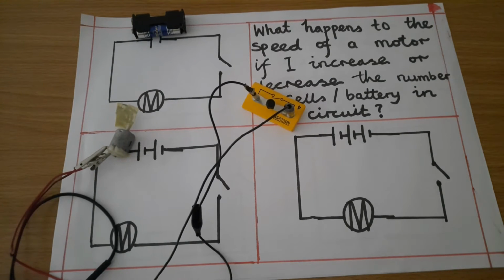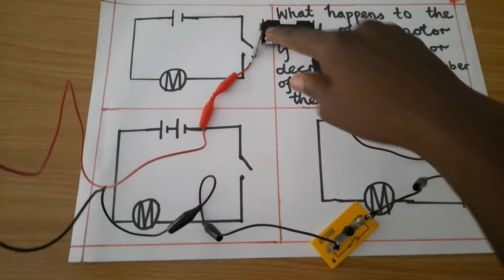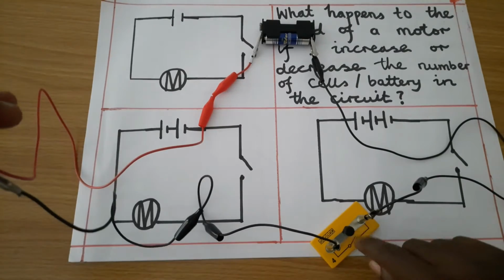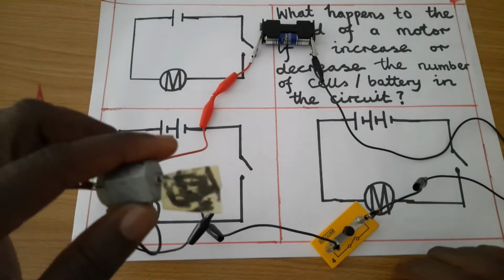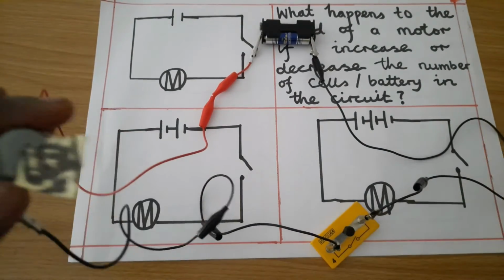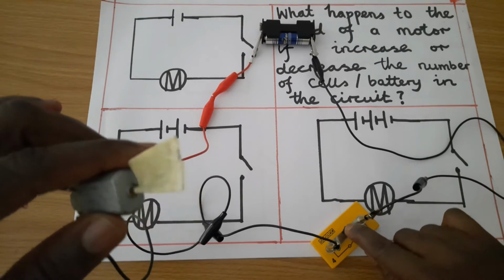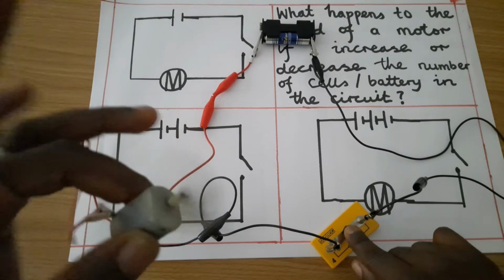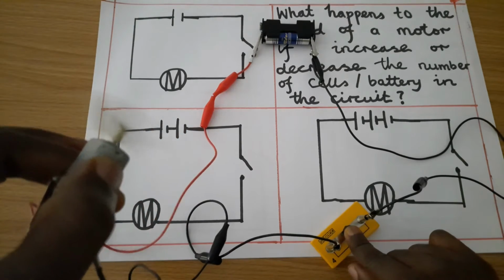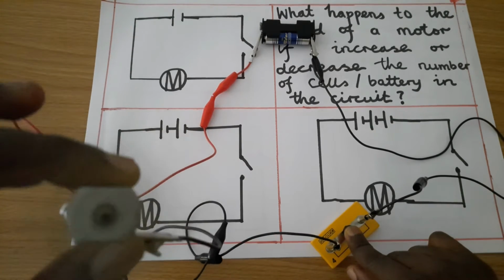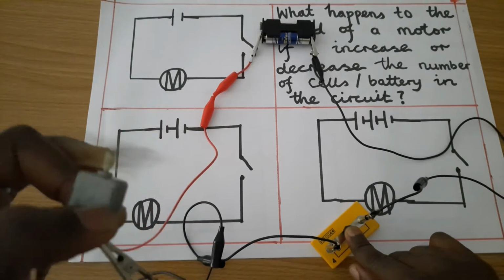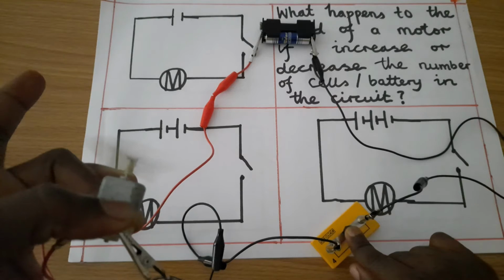Let's get started. Now that the circuit is connected, positive, negative, and I have my switch, it's time to turn on the switch and see the effect on one motor. You can see one cell, one motor, and that's what we have. Just observe.